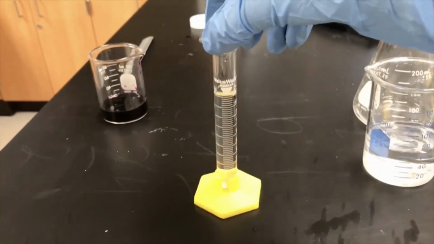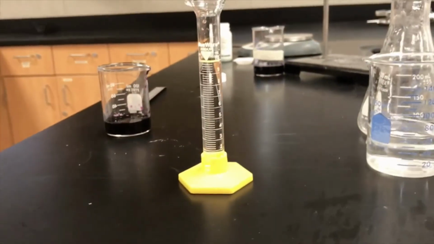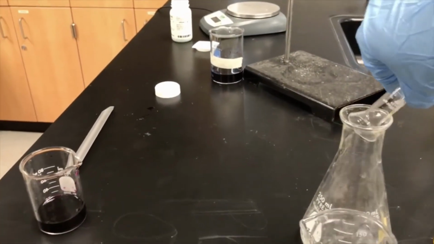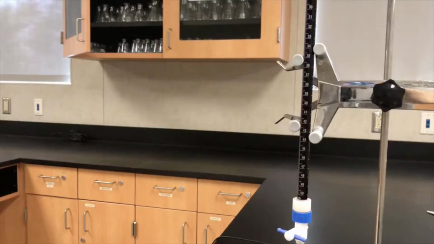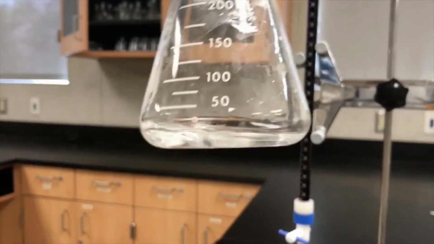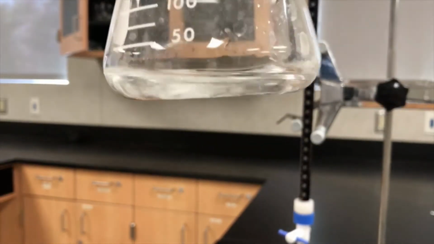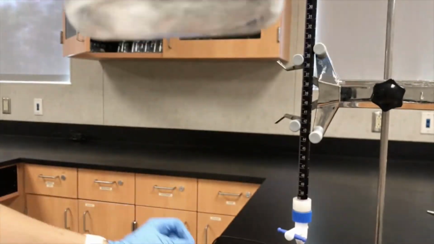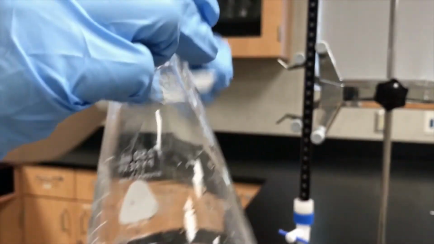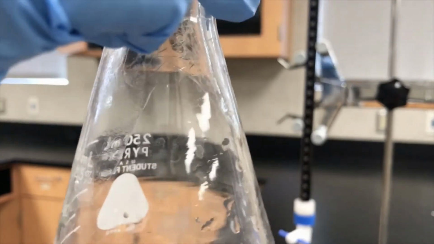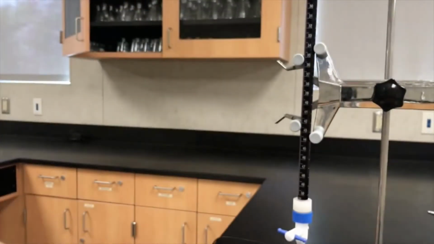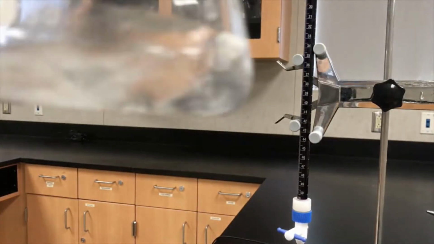Okay, and I think I got exactly right at 10 mL. Okay, so now I'm going to swirl this, and then I'm going to add what you just found the mass of. I'm going to swirl that as well, let it dissolve.